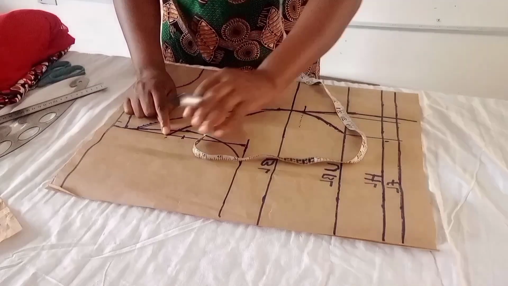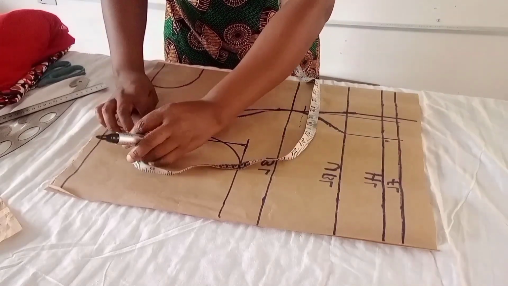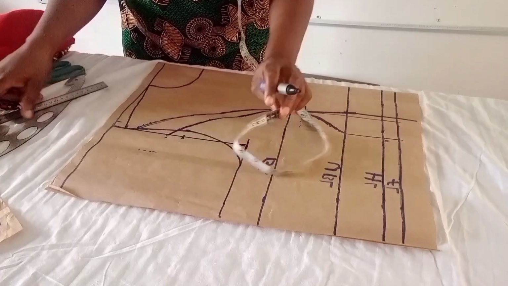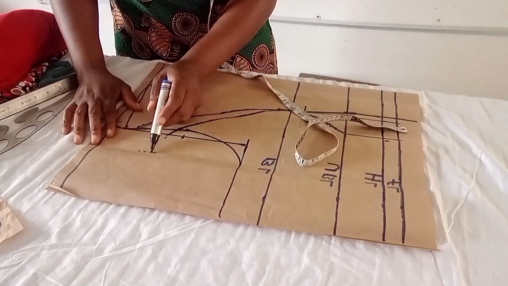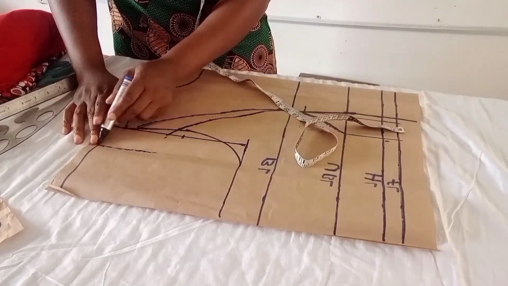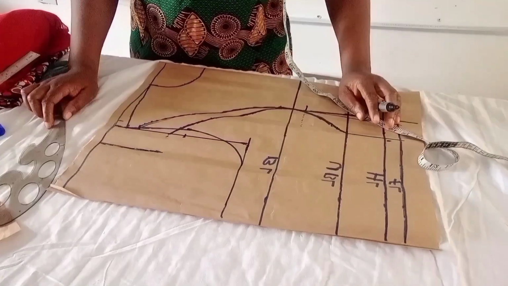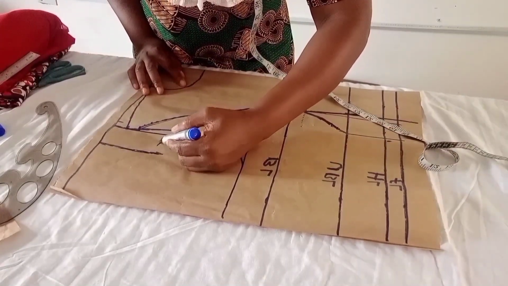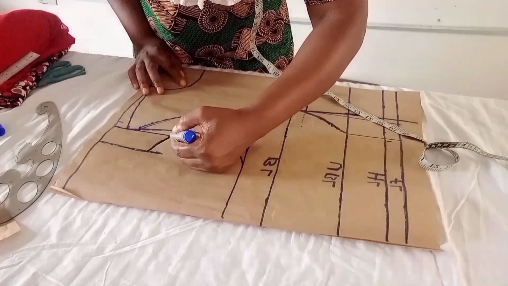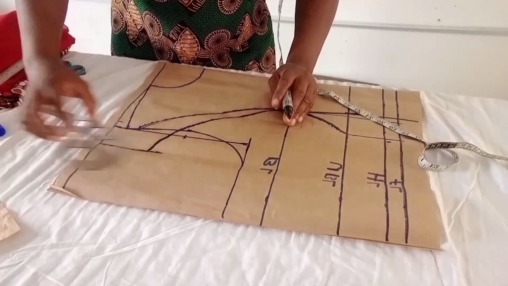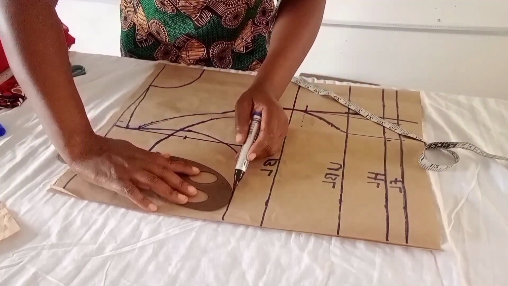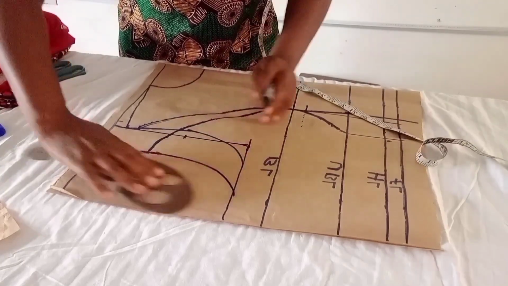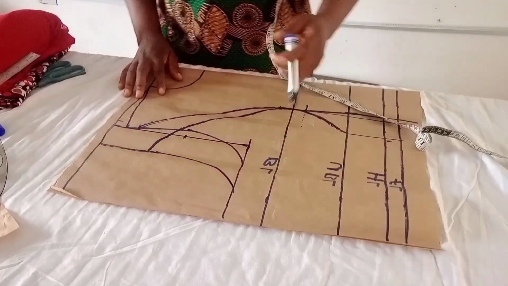Now these 2 inches that I remove here, I'm going to add it back like this. So I will extend this after adding the 2 inches. I will extend this my princess dart now to these 2 inches. Then I will carve a new armhole like this. So this is my new armhole now, not this one.